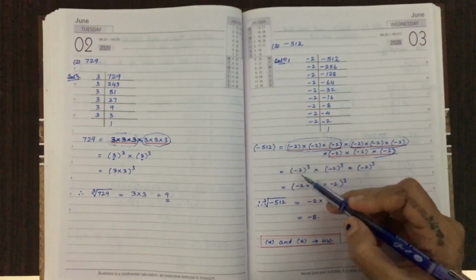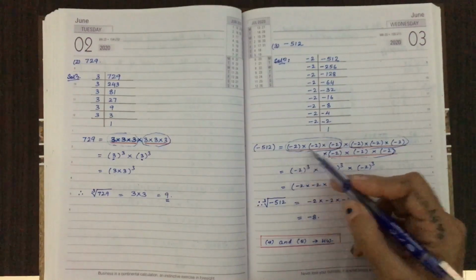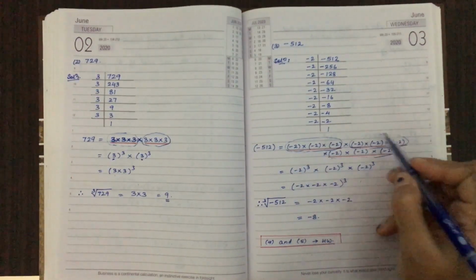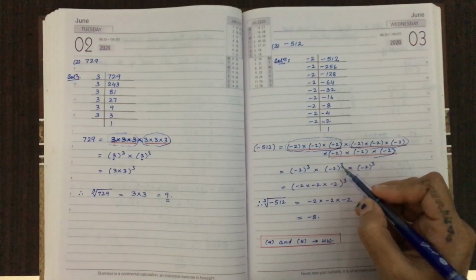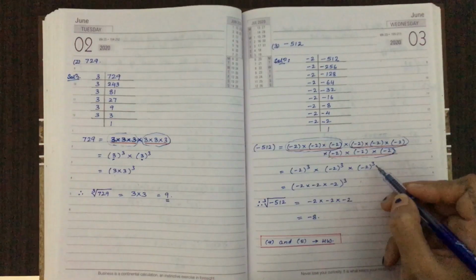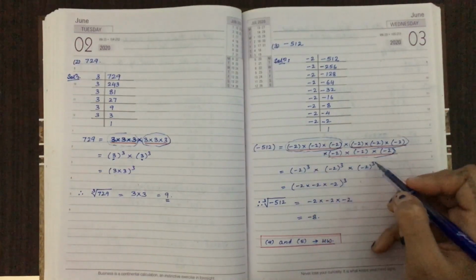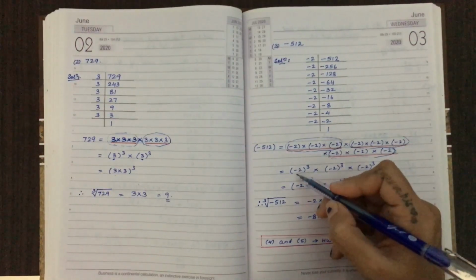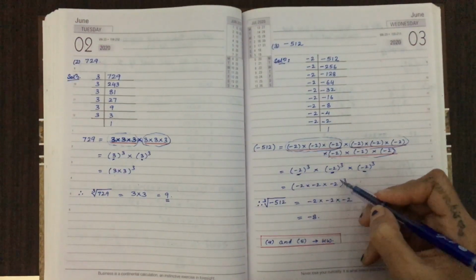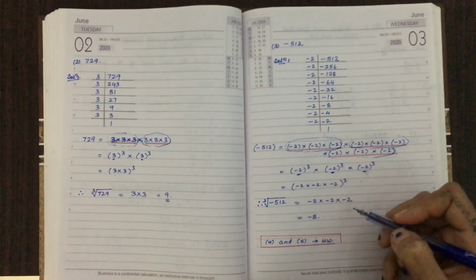So this will become minus 2 raised to the power of 3, this bunch minus 2 raised to the power of 3, and finally this bunch minus 2 raised to the power of 3. Now I am taking the raised to 3 common, so minus 2 into minus 2 into minus 2, I have brought it together, raised to the power of 3.